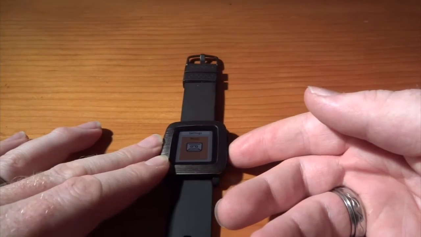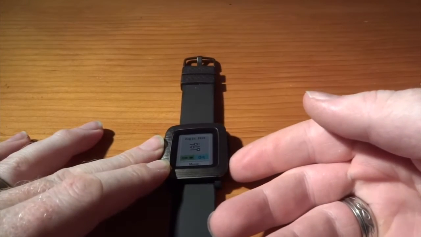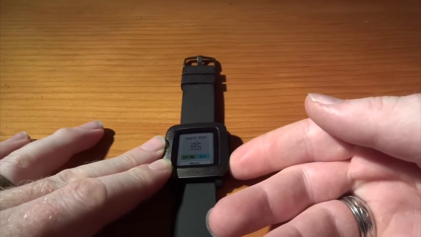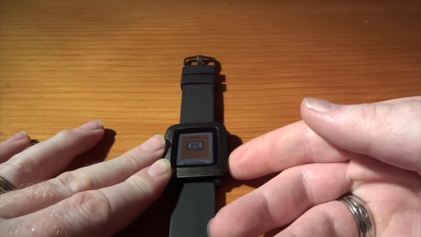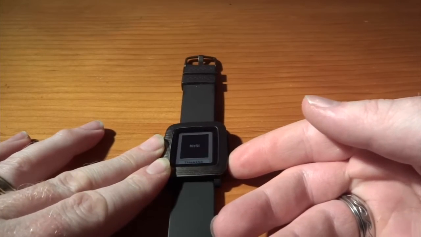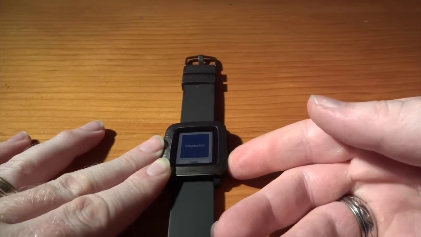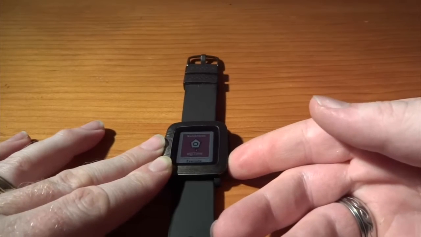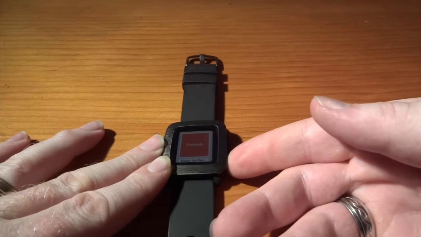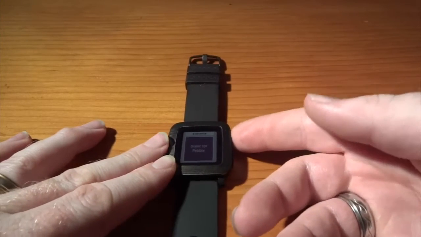If I press the middle key, you see we can go into the menu. At the top we've got settings, that's always there, that's fixed, and then I've got music as my second one, notifications, the Misfit app, which will allow me to keep track of my steps, stopwatch, timer, alarms, watch face selections, Evernote, dialer for Pebble, and that's it.